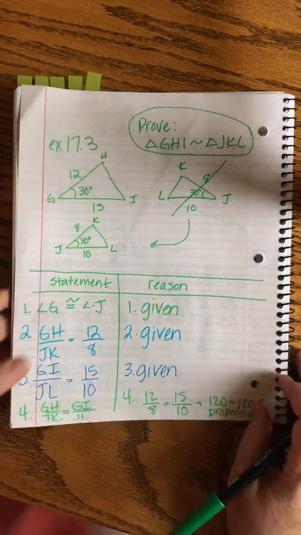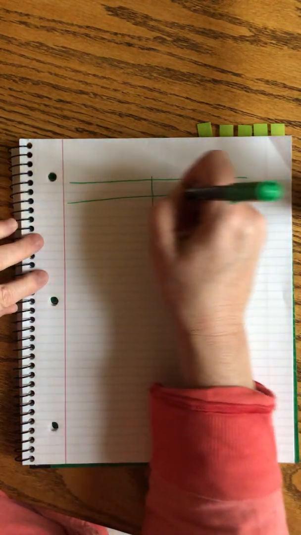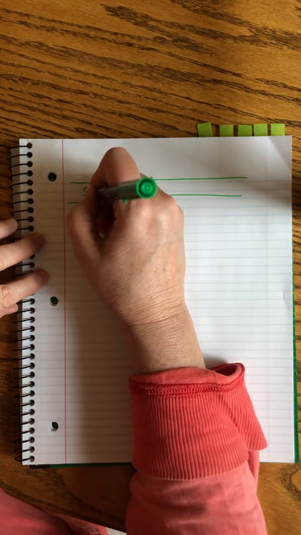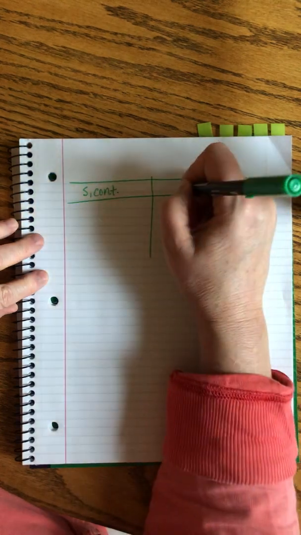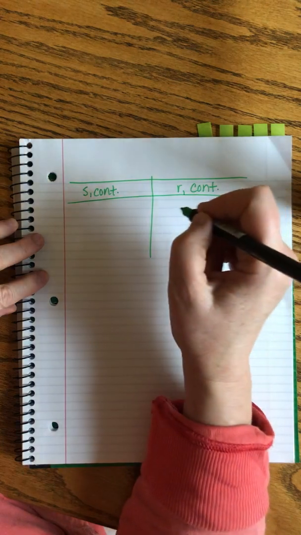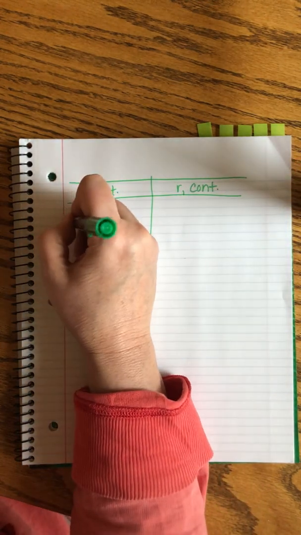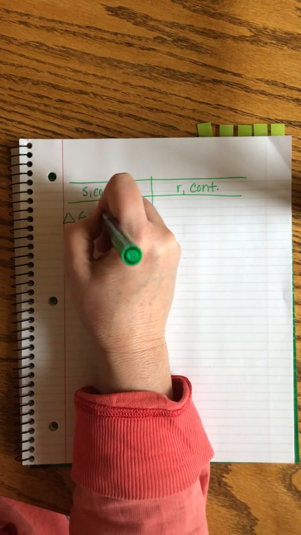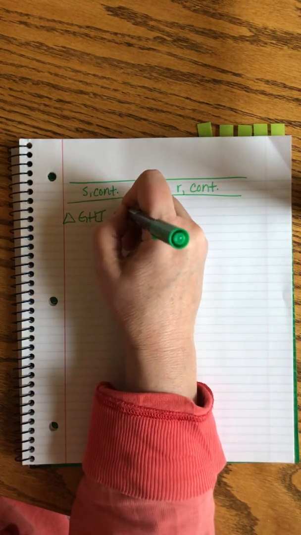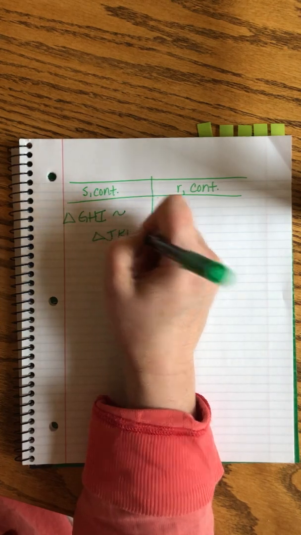So for my last step, and I guess I'll flip the page. Statements continued, reasons continued. Then I will say that the first triangle, GHI, is indeed similar to the second triangle, JKL.